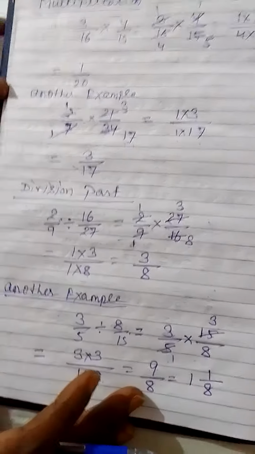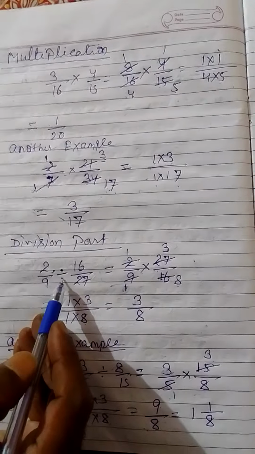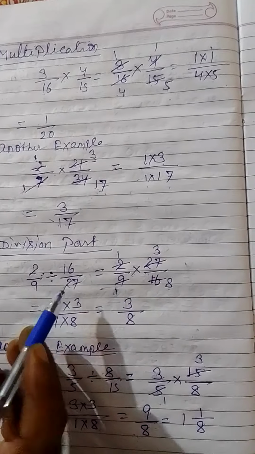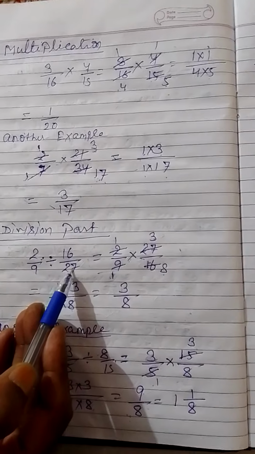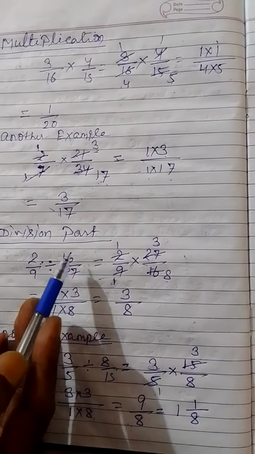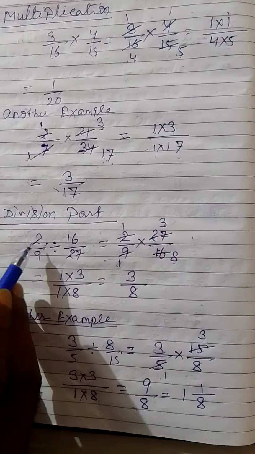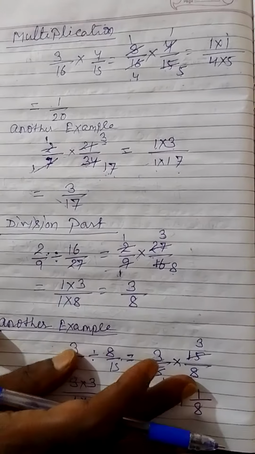Let us see the division part. The division part is similar to the multiplication part. The only thing is that when division converts into multiplication, the fraction on the right hand side gets reversed. Reverse means the numerator goes to the denominator place and the denominator comes to the numerator place. So let's see one example: 2 by 9 divided by 16 by 27.